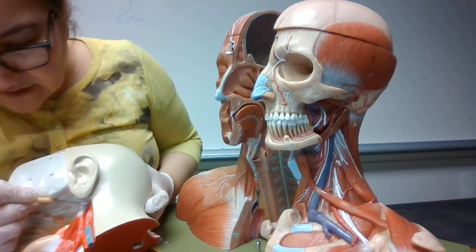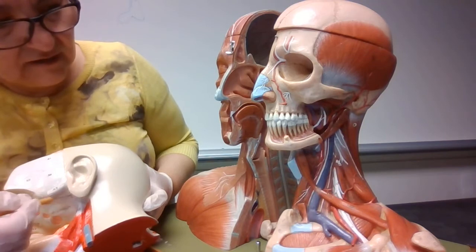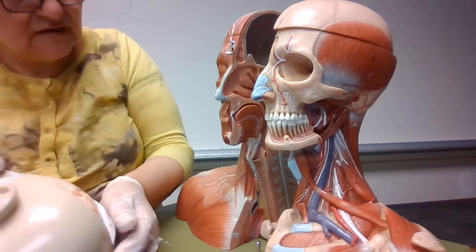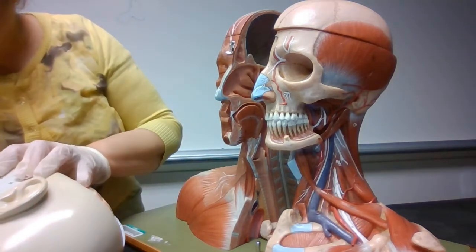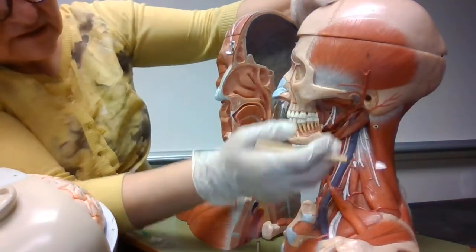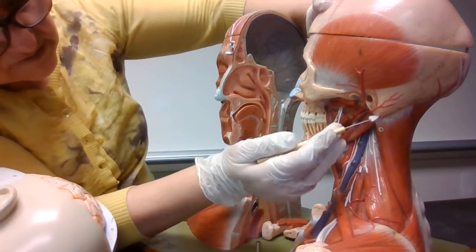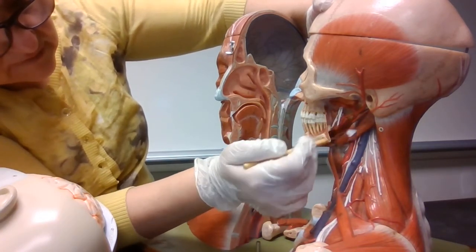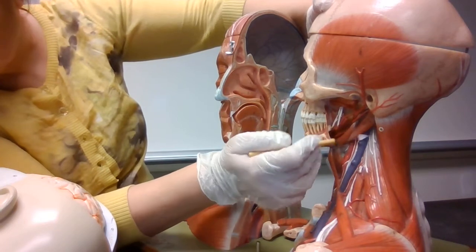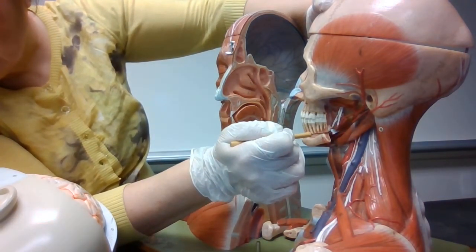Digastric posterior. The origin is the mastoid process right here. You can see it in the posterior. That's the mastoid bone. The origin is the mastoid process and the insertion is the hyoid.